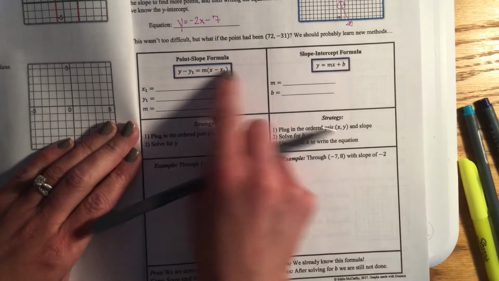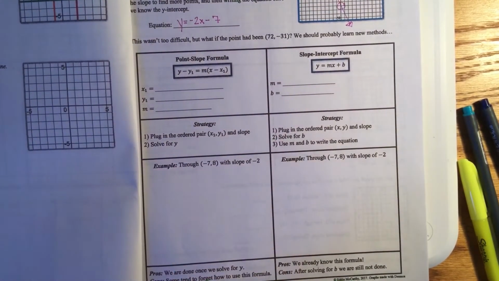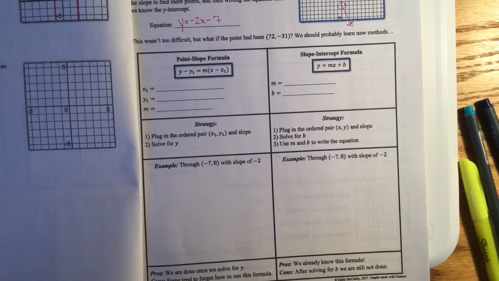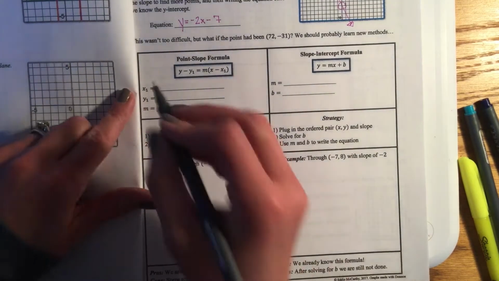So this is point-slope form, and x1 and y1 just represent the different points, and our m still stands for slope. So what we're going to do is just fill this out.